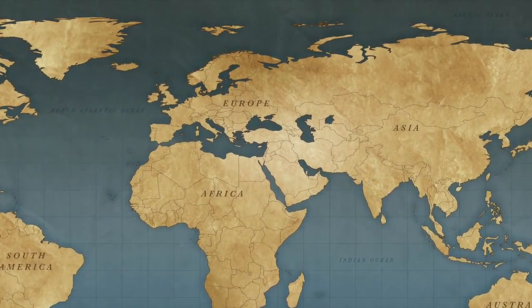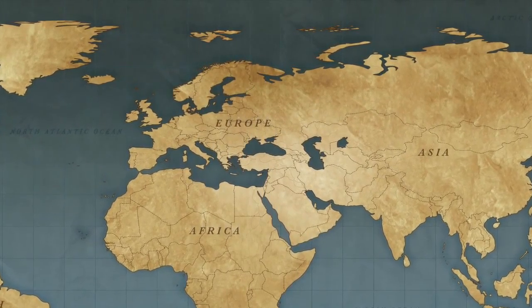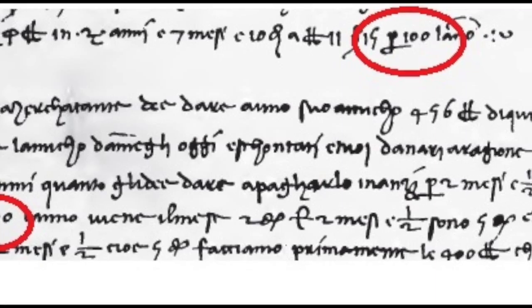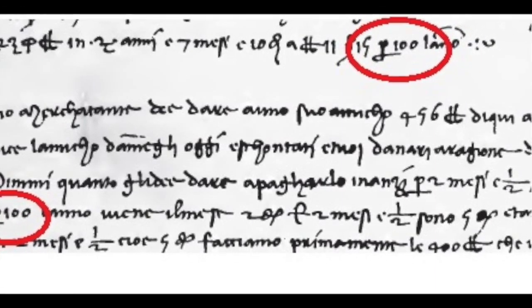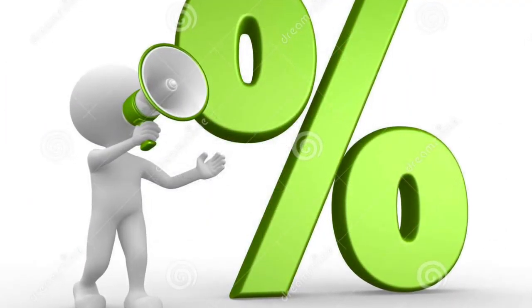However, there is other evidence that shows a percent symbol being used more than 100 years earlier in Europe around 1425. Take a look at this. This is an ancient scribe using a unique symbol to represent a percentage. Percent by definition means parts per 100, and we all know its famous symbol. What you probably aren't too familiar with are its relatives.